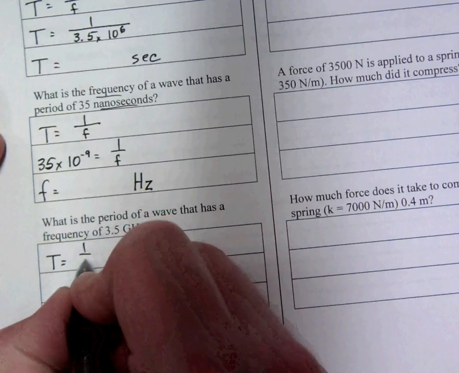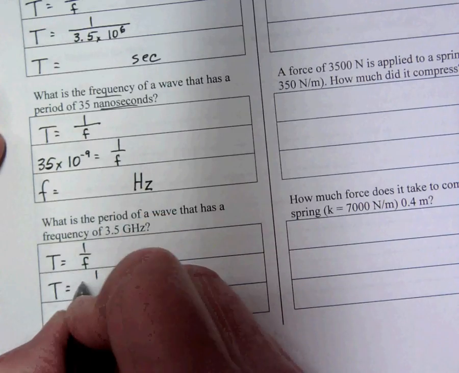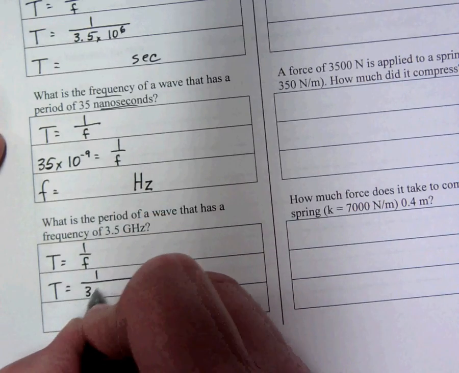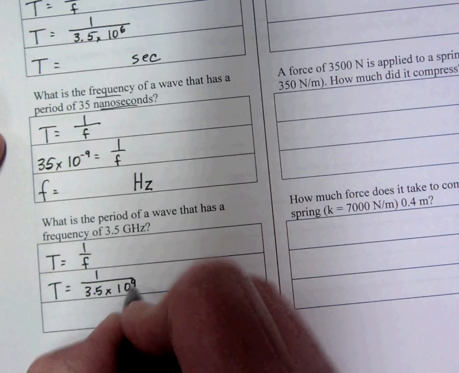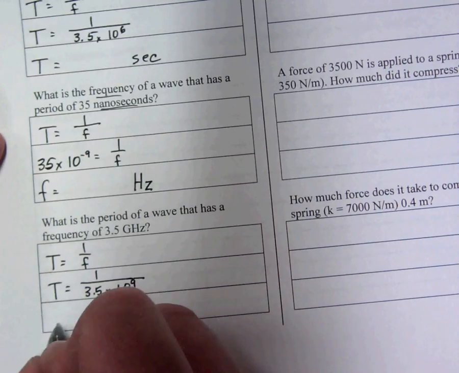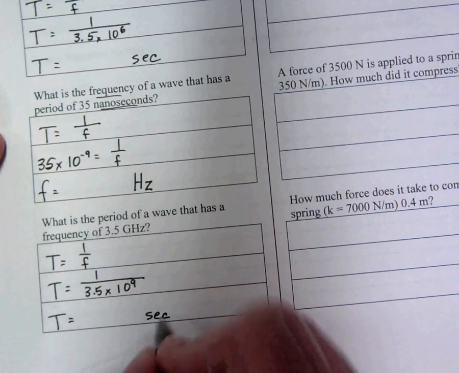Okay, T is 1 over F. The period, that's 1 over. Now doing this is 1.5. Giga is 10 to the 9, like right here in your computers, and that's in seconds.